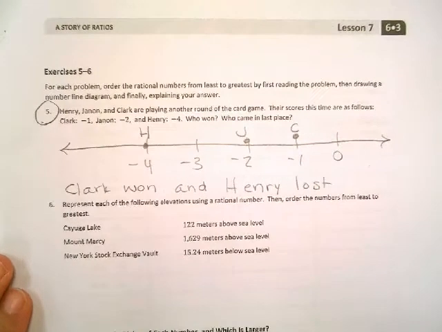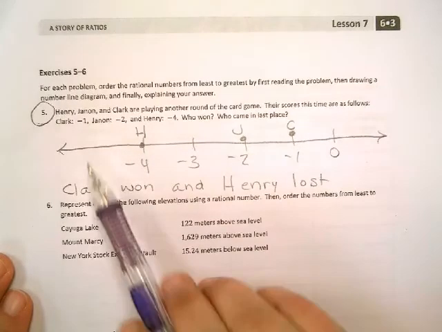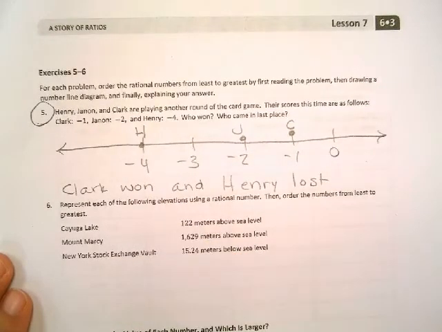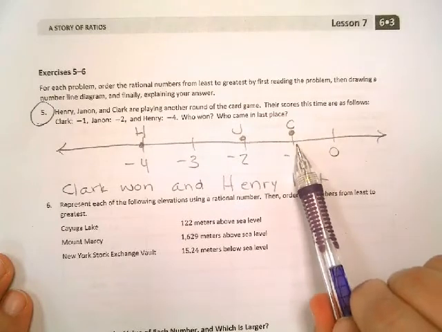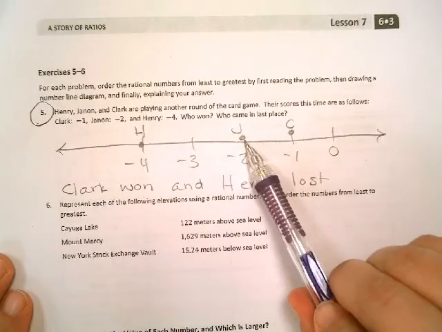Okay, let's review exercise 5. It says for each problem, order the rational numbers from least to greatest by first reading the problem, then drawing the numbers on the number line. So Henry, Janet, and Clark were playing another round in the card game. Their scores this time are as follows. Clark, -1, so you can see I modeled that here. Janet, -2, so I modeled that here.